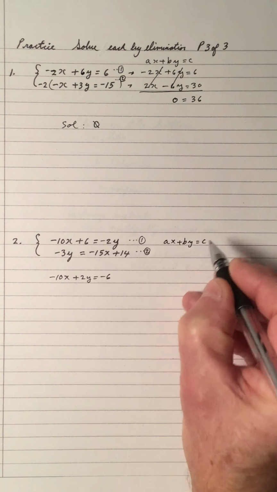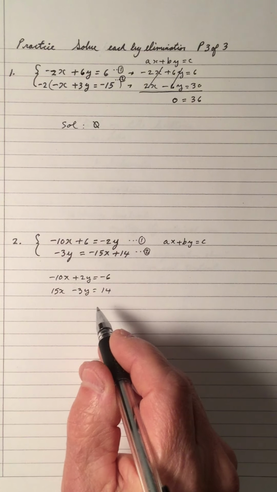So the negative 15x moves over to become positive 15x. The y is okay, it didn't move. And the 14 is okay. We didn't move the negative 3y to 14.